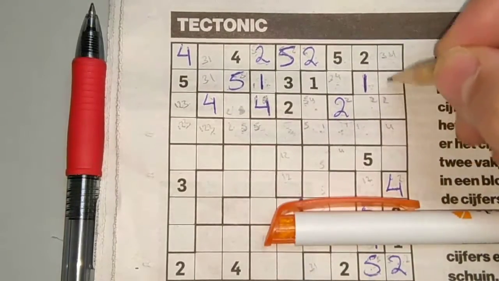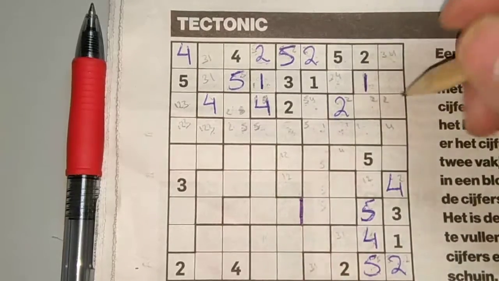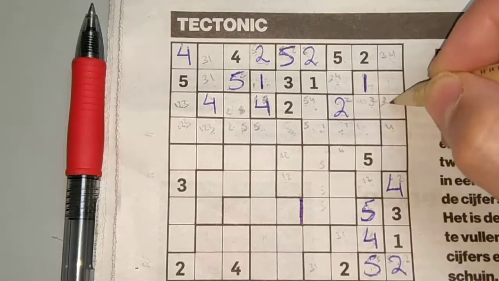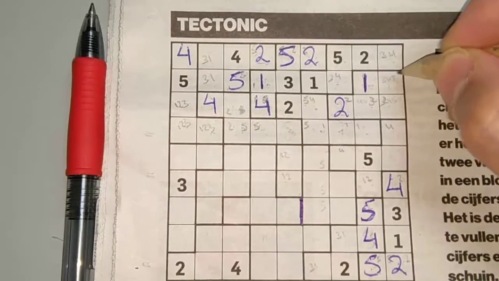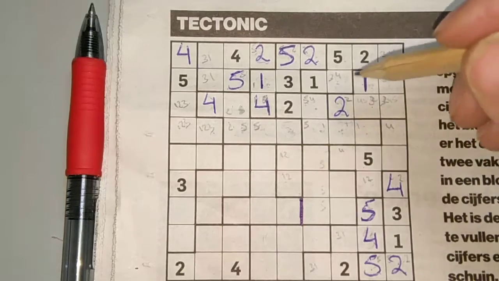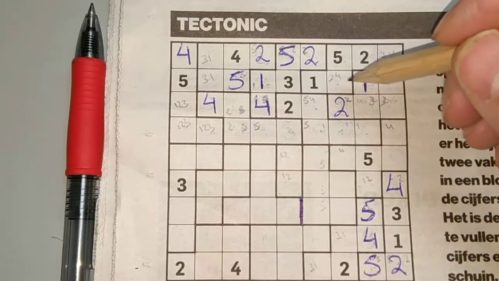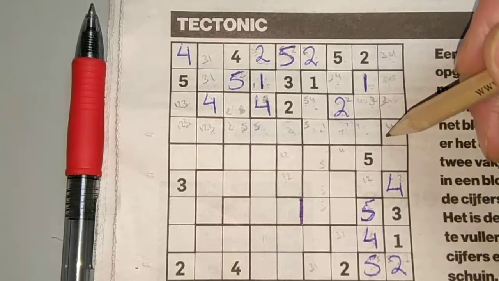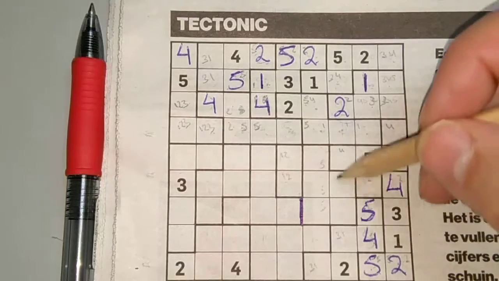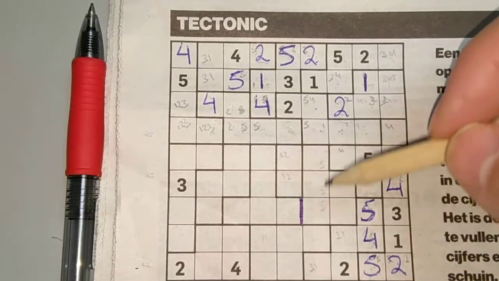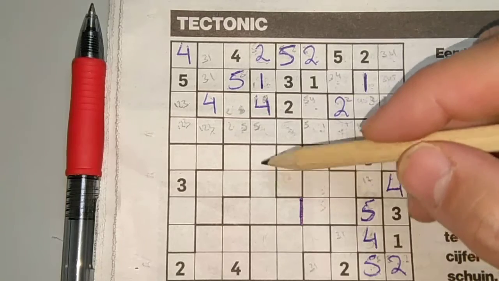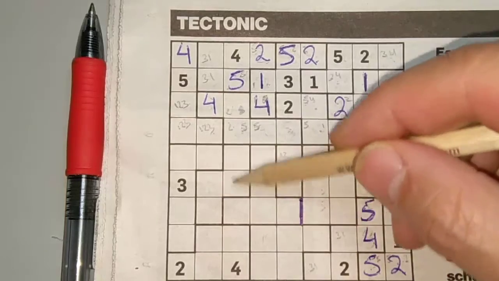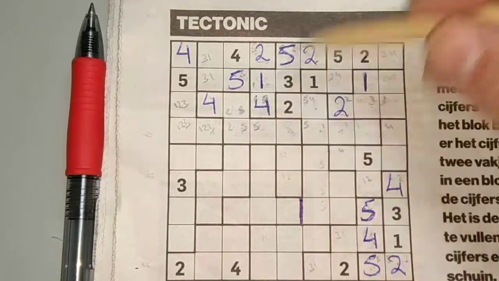Then we have 3, 4, 5. Here we have 4 numbers, 1, 2, 3, 4.